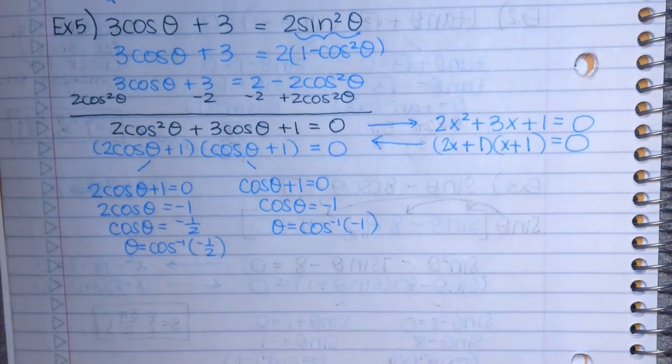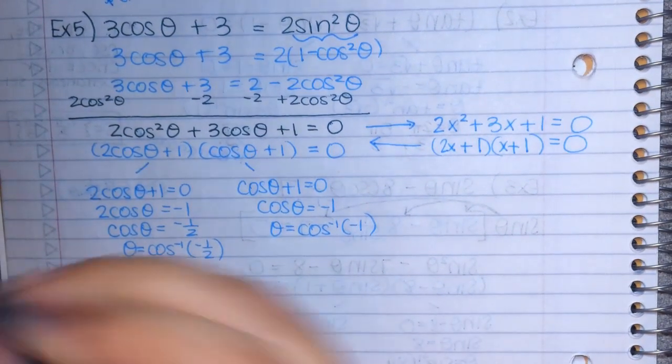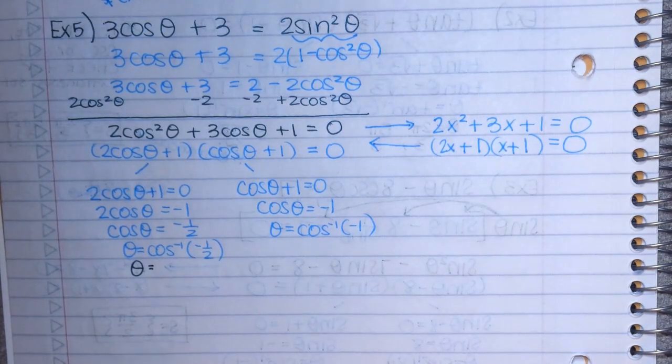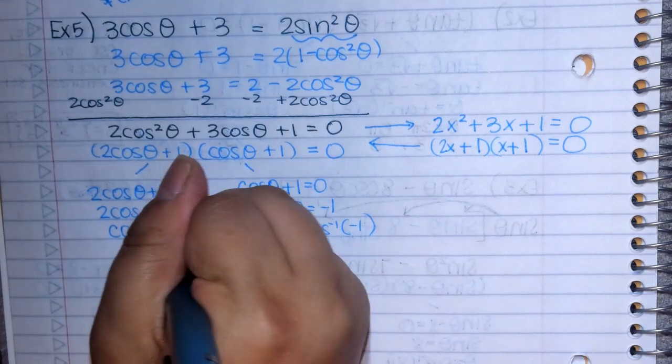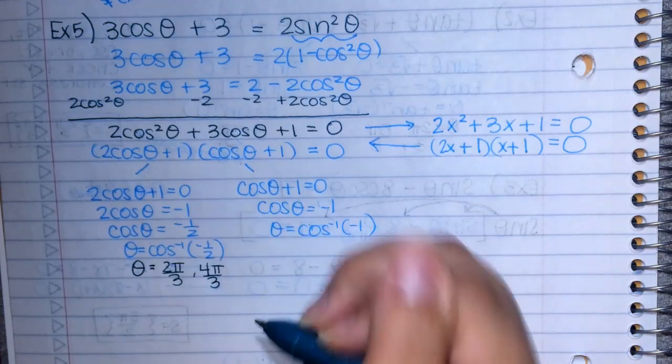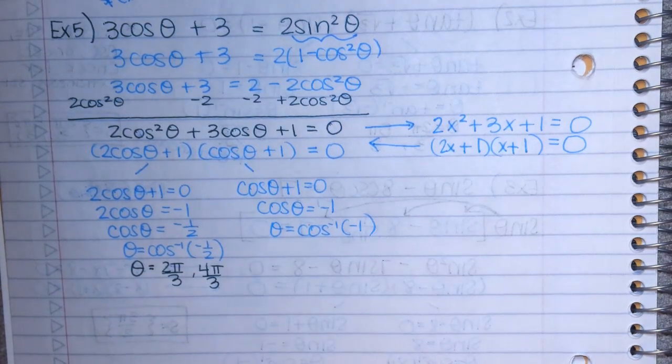Please make sure you are not skipping steps as you do this. What is the inverse cosine of negative 1/2? 2 pi over 3 and 4 pi over 3. Again, if you're not getting this quickly, I need you to be brain dumping your circle every day.